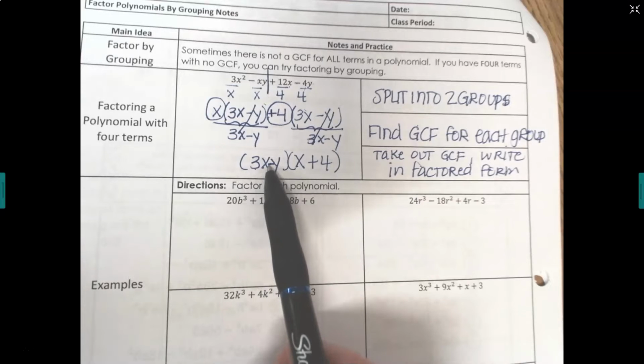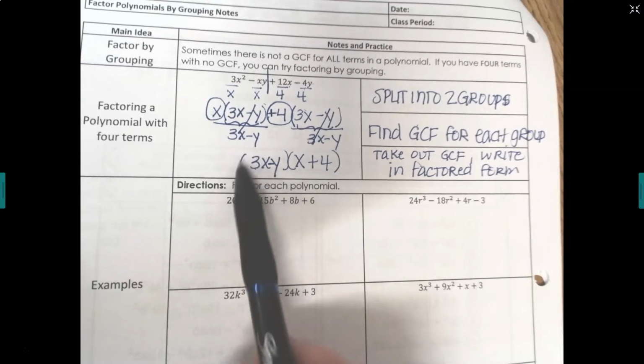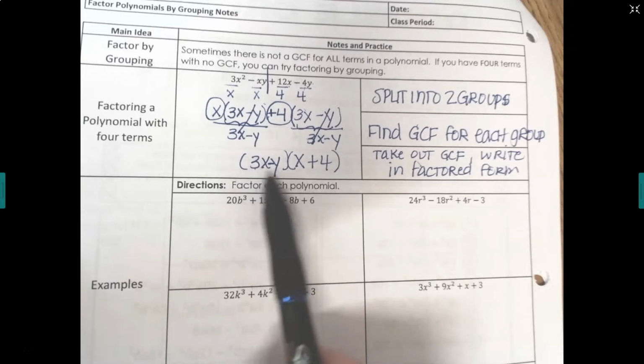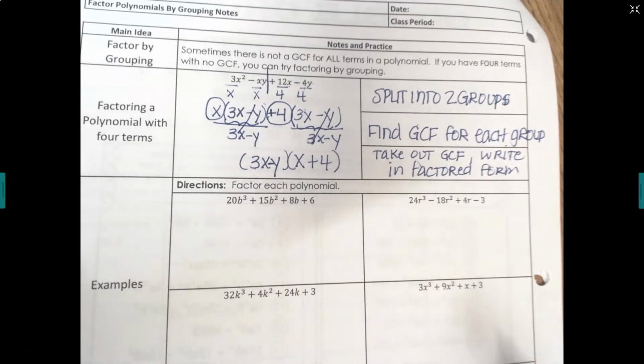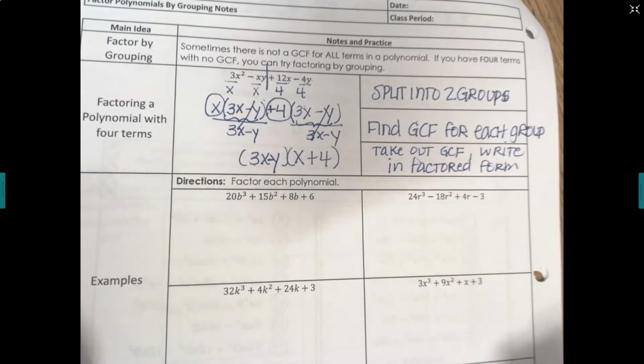When you do have a binomial that you ended up taking out as the GCF, you do have to put it in parentheses. That's indicating everything in this parenthesis multiplies to everything in that parenthesis. And we could check our work that way. So let's try it again.